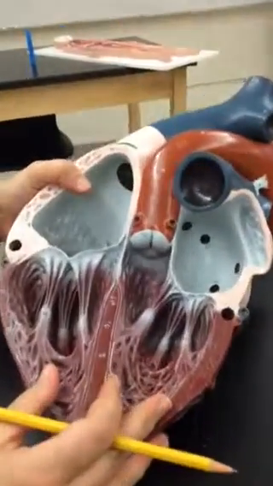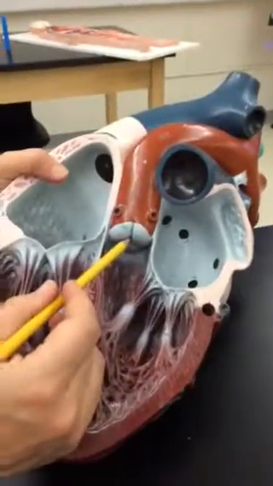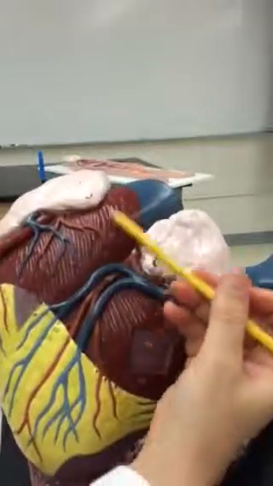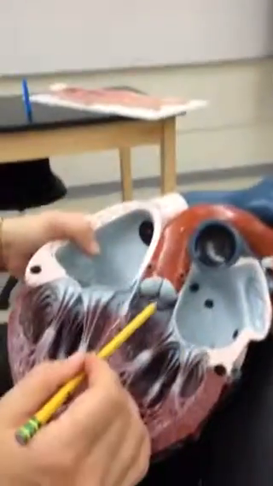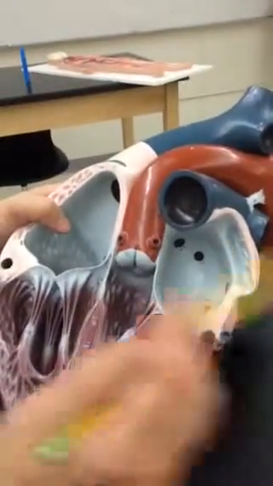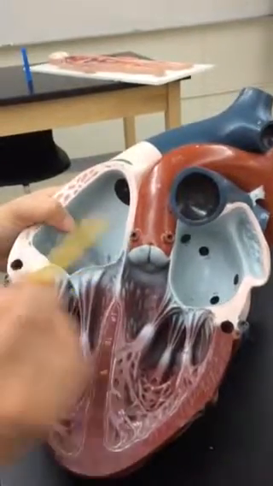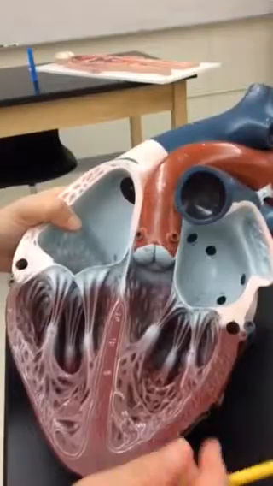The two other valves are semilunar valves, the aortic valve and the pulmonary or pulmonic valve. So this would be, the pulmonic valve will go to the pulmonary trunk, and the aortic valve goes to the aorta. Right above the aortic valve are the openings to the coronary arteries. This would be for the right coronary artery, and that would be for the left coronary artery.